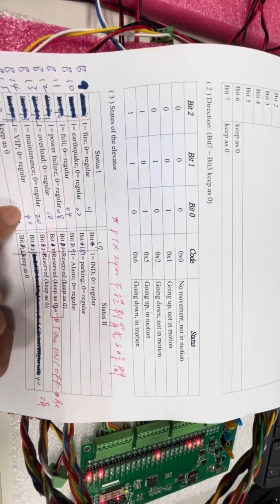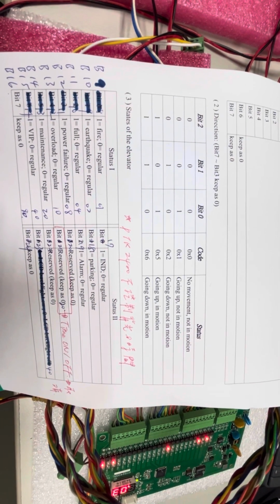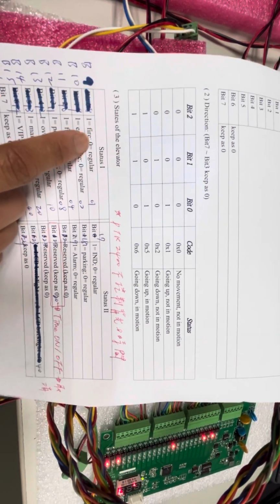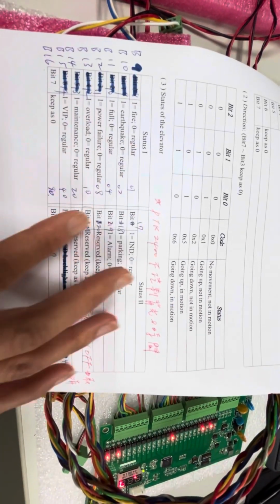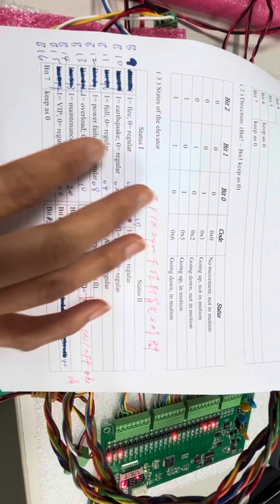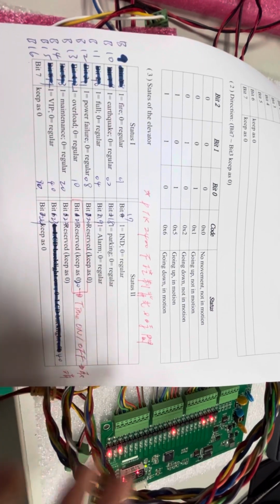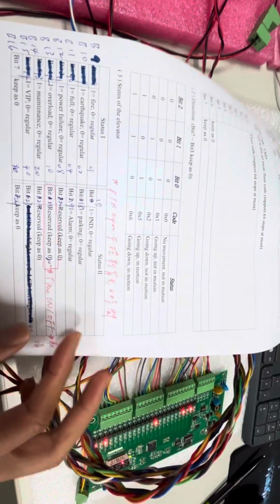Okay, wait a minute. Status 1 and status 2 are basically for alarm messages and the special messages. Status 1 and status 2 have actually the same functions. We just keep two packages because we can contain more alarm messages, more messages in the package. So we have two packages here.